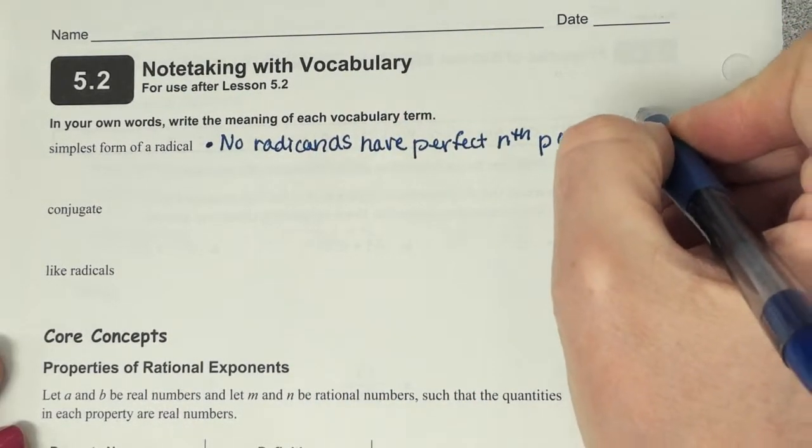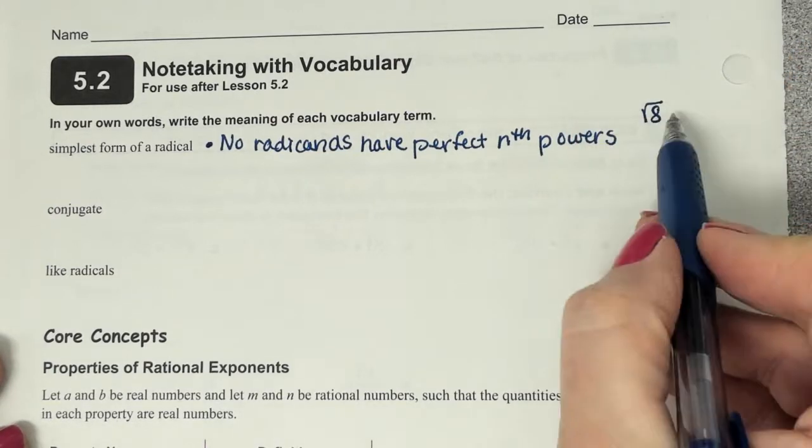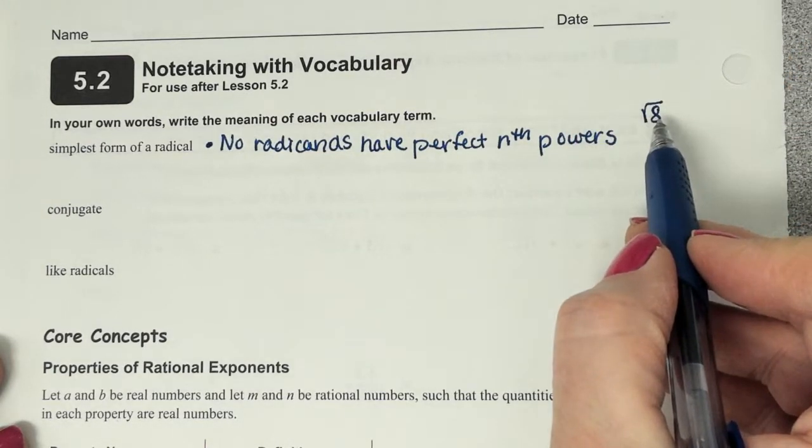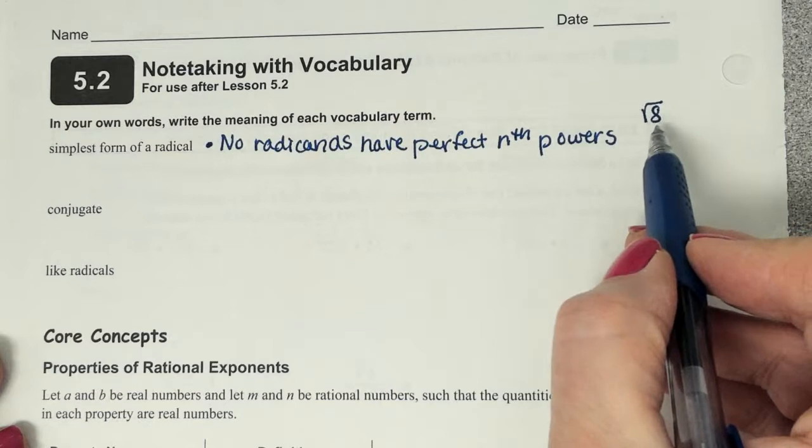Well, that means if I had the square root of 8, 8 can be broken down into 4 times 2, and I can take the square root of 4. So therefore, this would not be in simplest form.